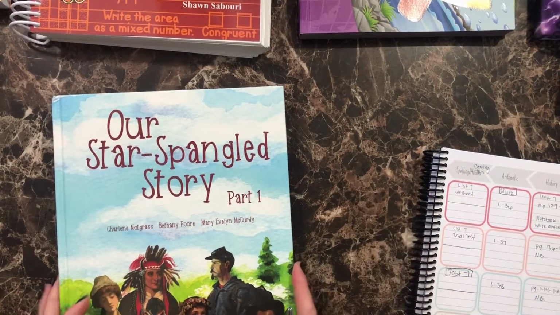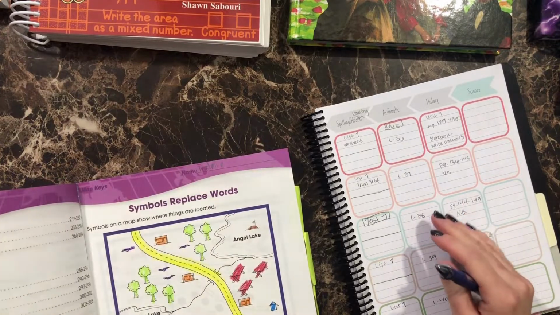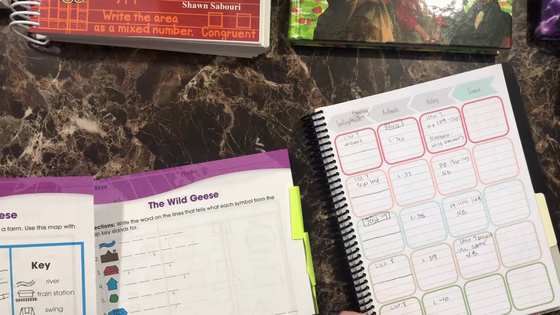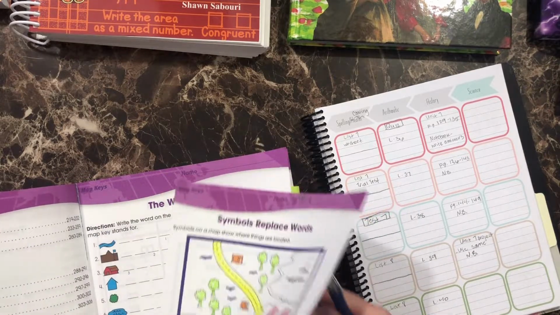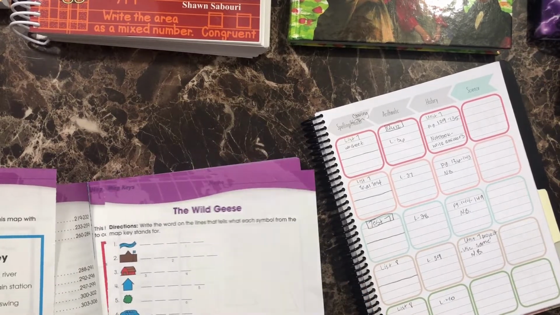So moving on from history, I am going to be doing geography pages with my daughter. Like I mentioned to you guys, why is this still in here? Oh, because this. You guys, I'm so confused. Okay.